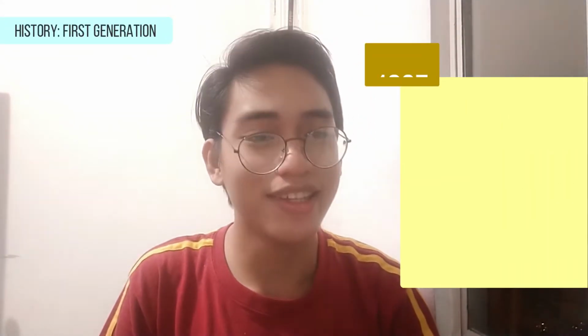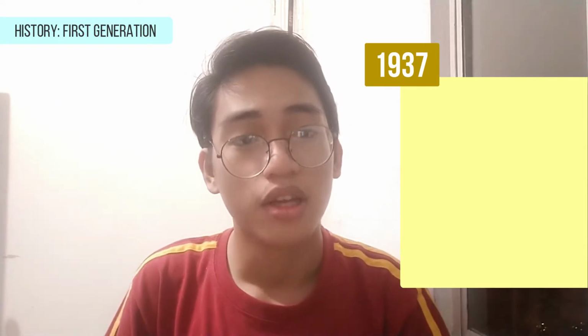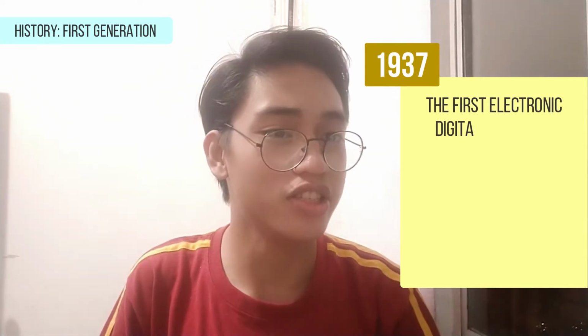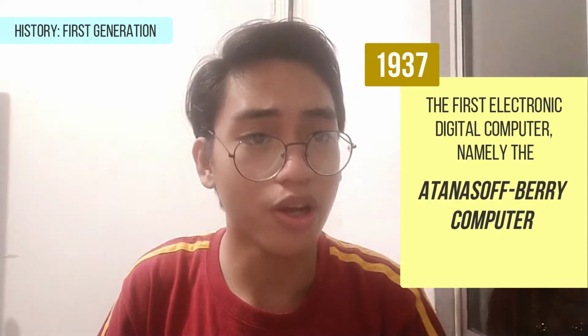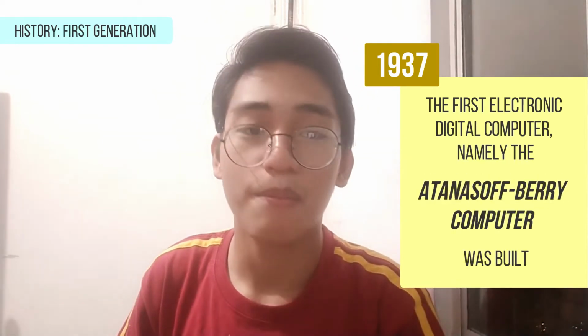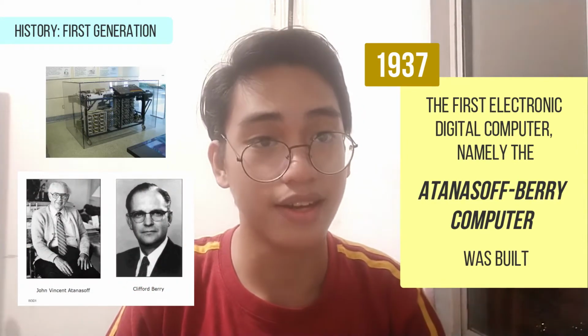For the first generation, we have one in 1937. The first electronic digital computer, namely the Atanasoff Berry computer, was built by Dr. John Vincent Atanasoff and Clifford Berry, which was the first programmable electronic general-purpose computer that was able to solve a target class of numerical problems through reprogramming.